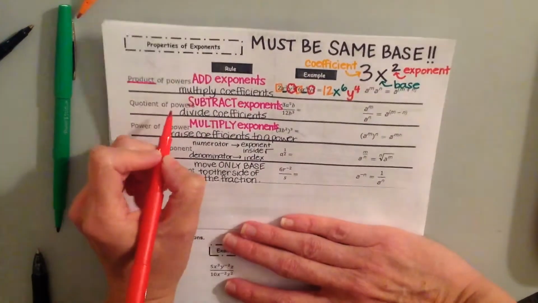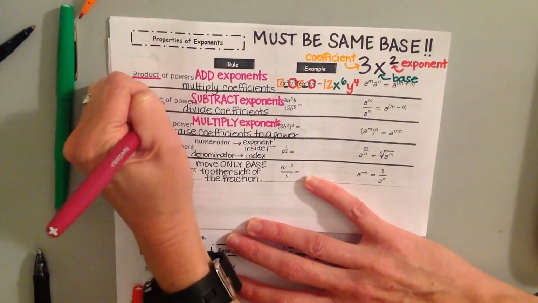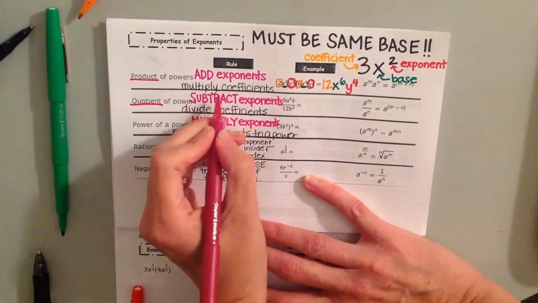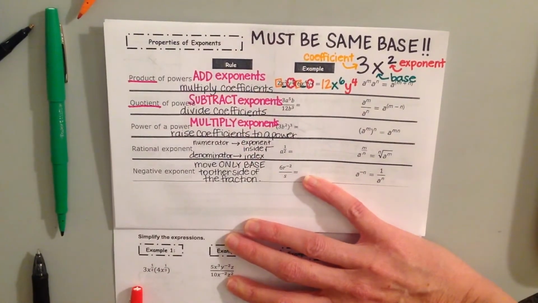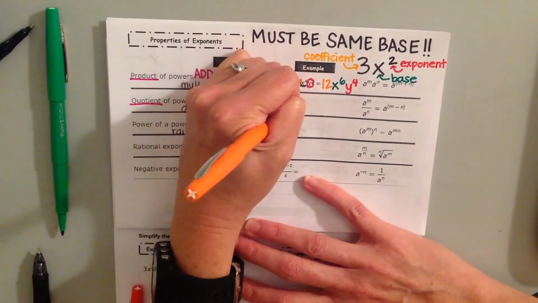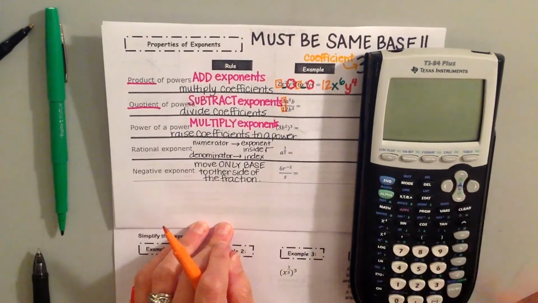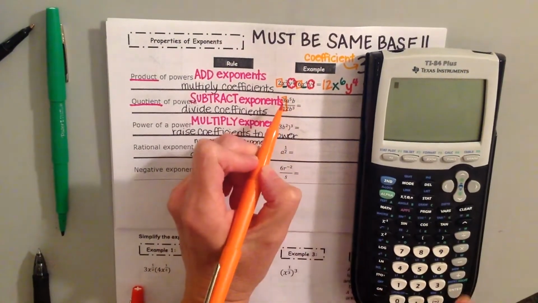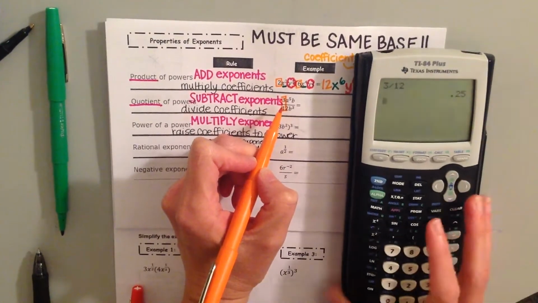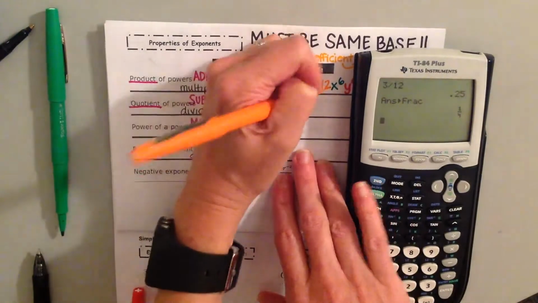Now look at quotient of powers. So quotient tells me that I'm going to be dividing, but that's only for my coefficients. My exponents are going to need to be subtracted. Okay, so now I'm going to look at my coefficients. So I've got 3 divided by 12 because it's a fraction, so it's telling me to divide. So 3 divided by 12, and I'm going to make this a fraction, so I'm going to say math, 1, enter. So that would be 1/4.